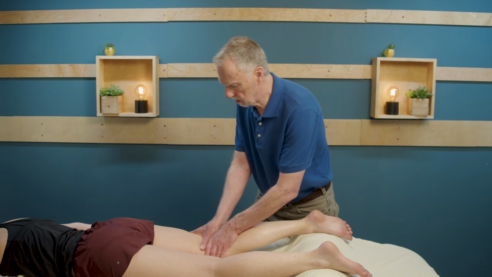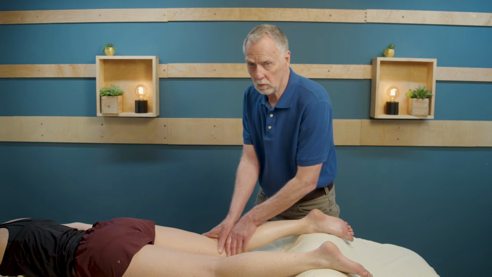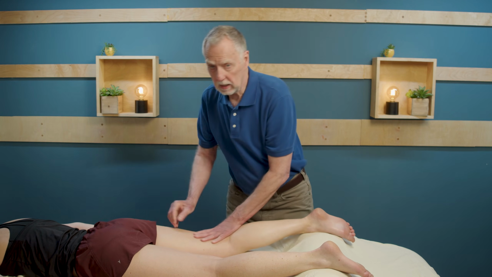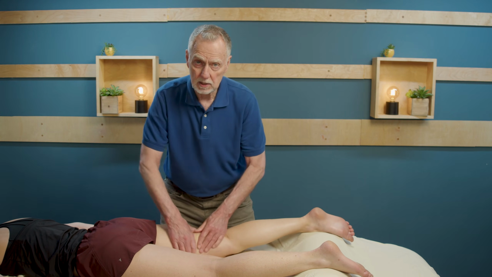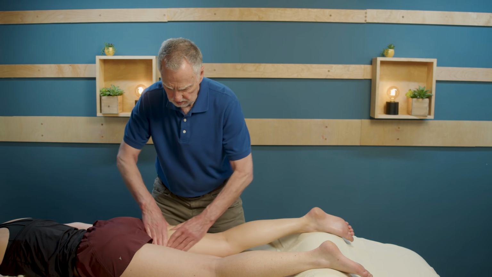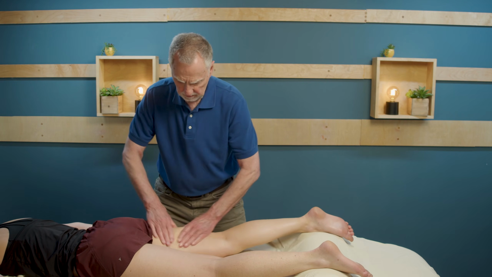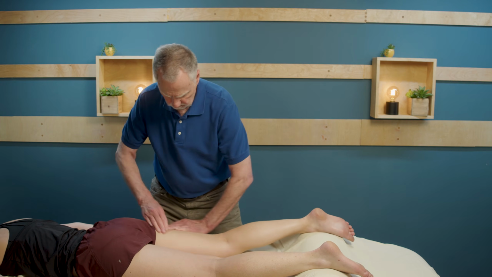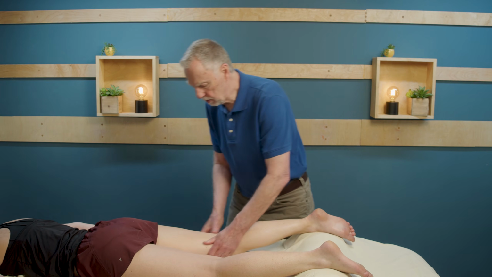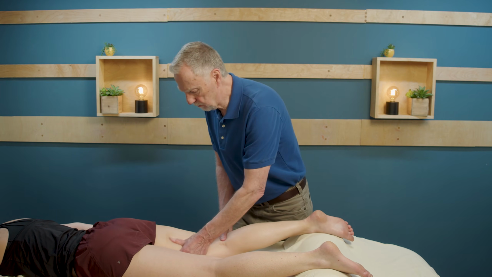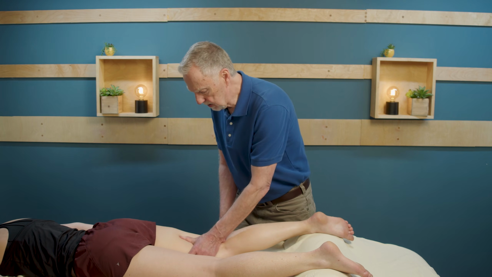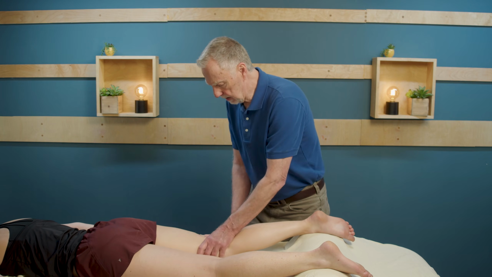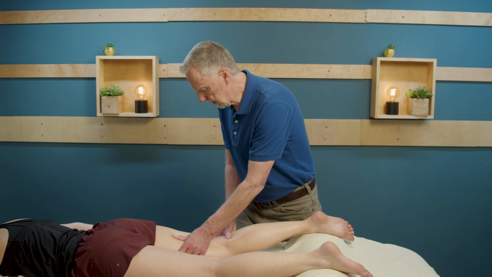I'm doing a shortened version of this just for the purposes of the video. I would normally spend whatever amount of time I would normally spend just working on the leg in general. Here is compressive petrissage. You may be wondering why we would do work up here on the thigh, even if we're focused on treating the Achilles tendon. But as we know, the body is fully connected.